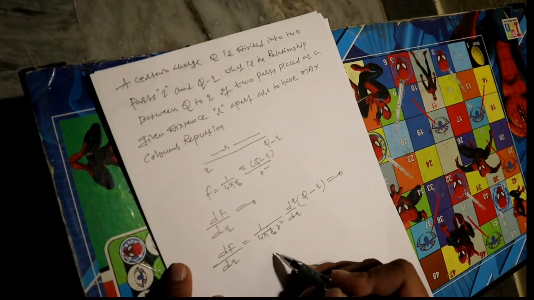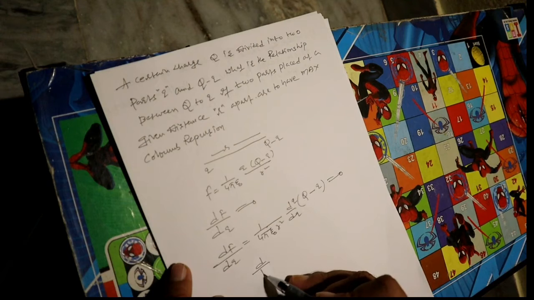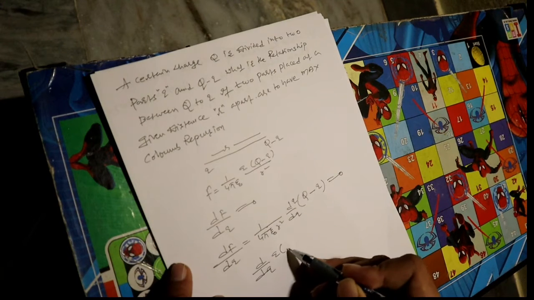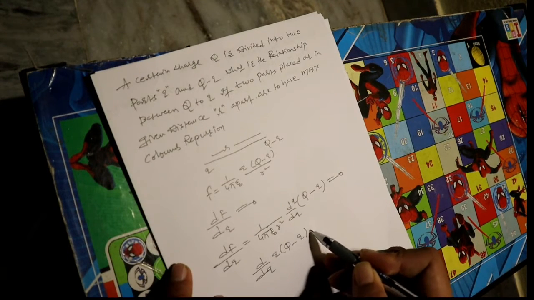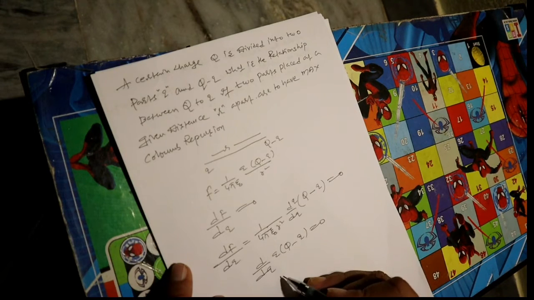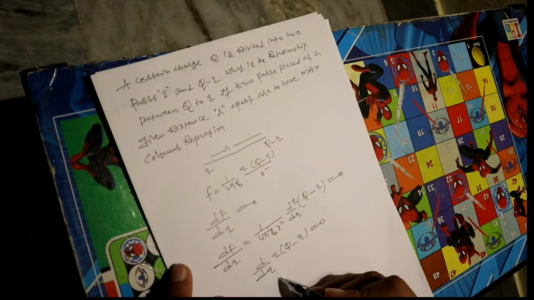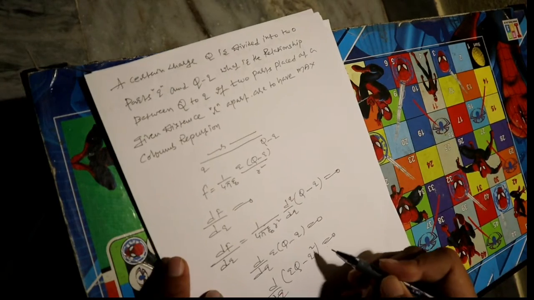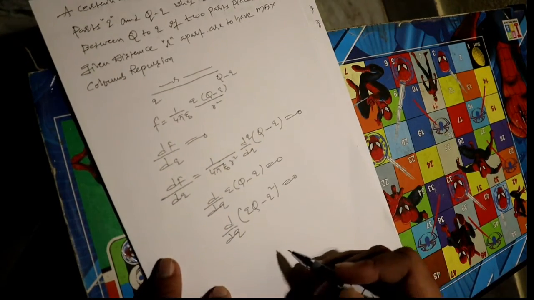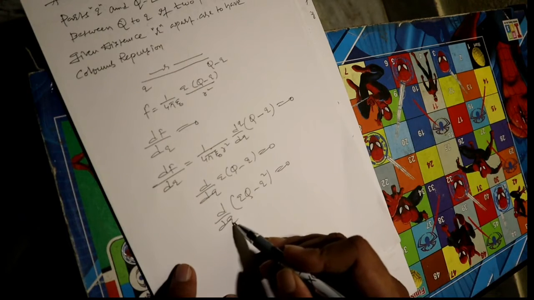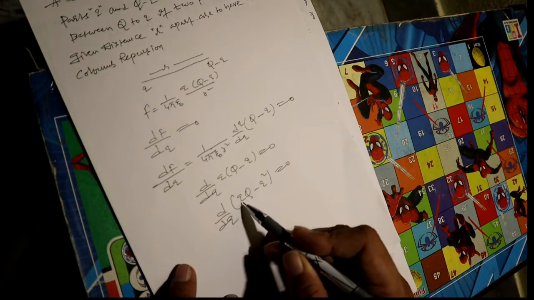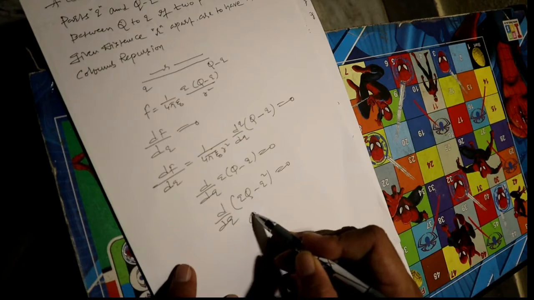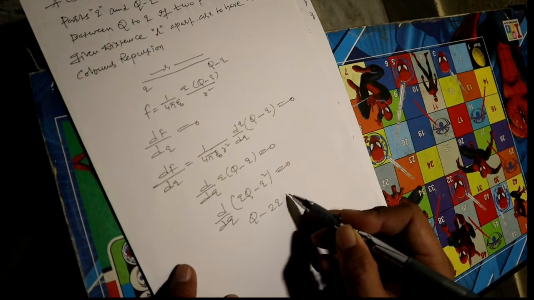By doing the differentiation, d by dq of (Qq minus q square) is equal to 0. Here the differentiation of Qq with respect to q gives Q. That means Q minus 2q is equal to 0.